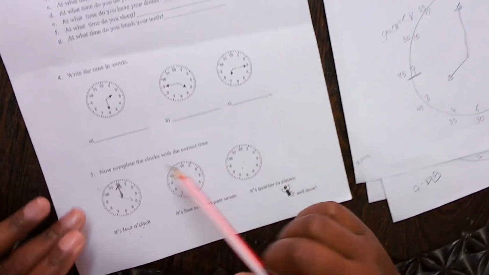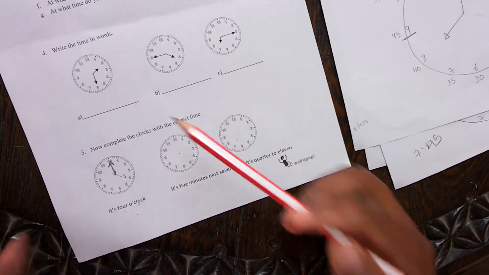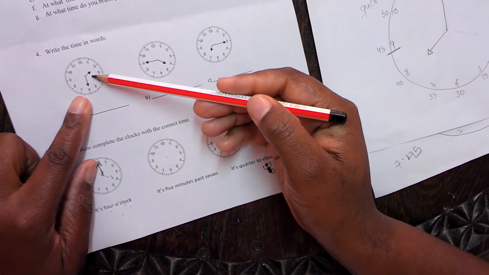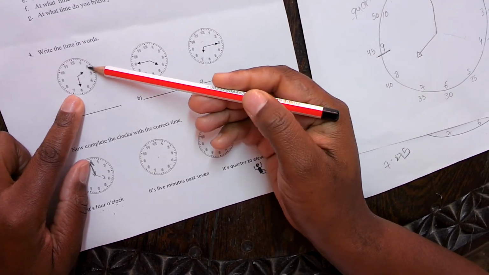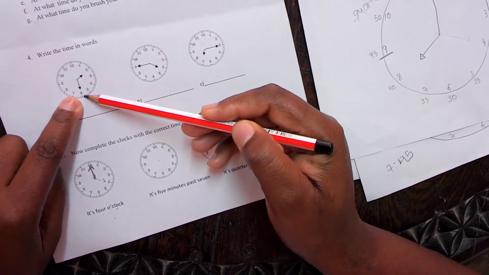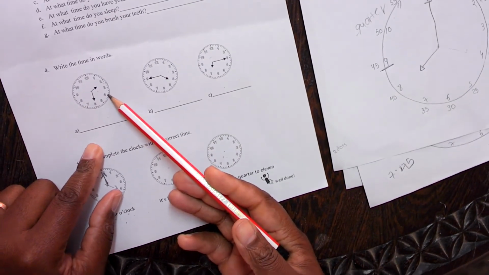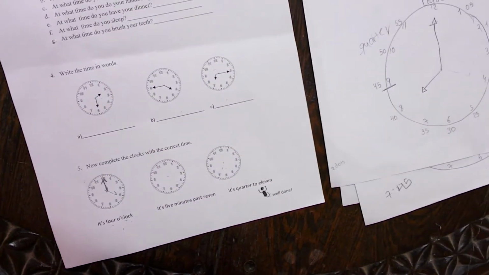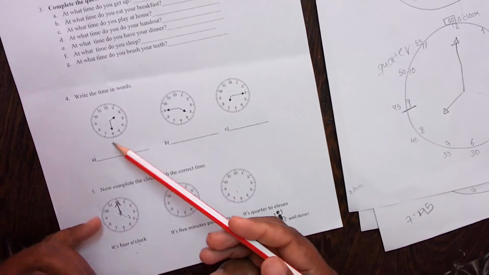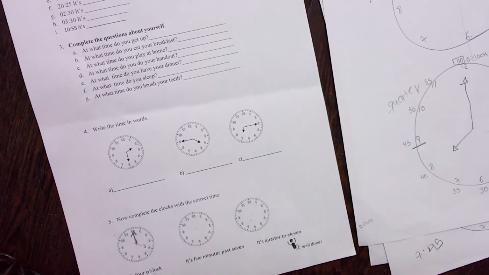Number 4, write the time in words. For example, you will see here the short hand is pointing to 2, and the long hand is pointing to 6. What time is it? It is 2:30, right?